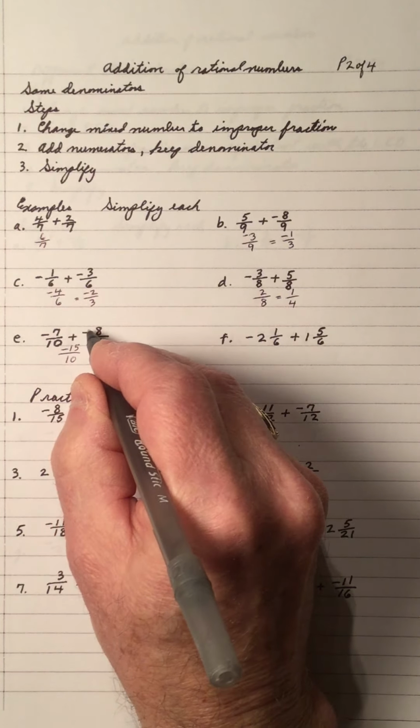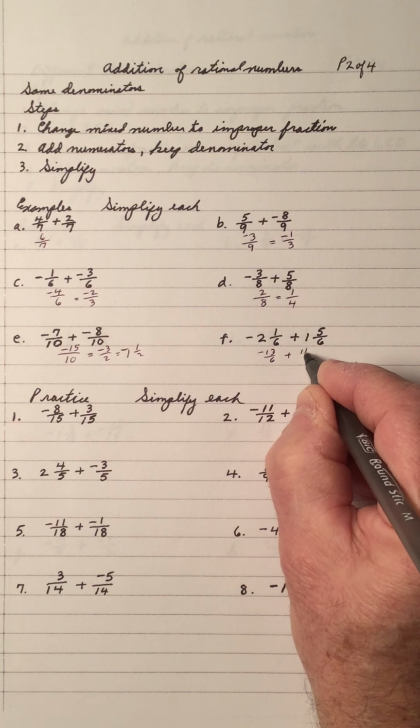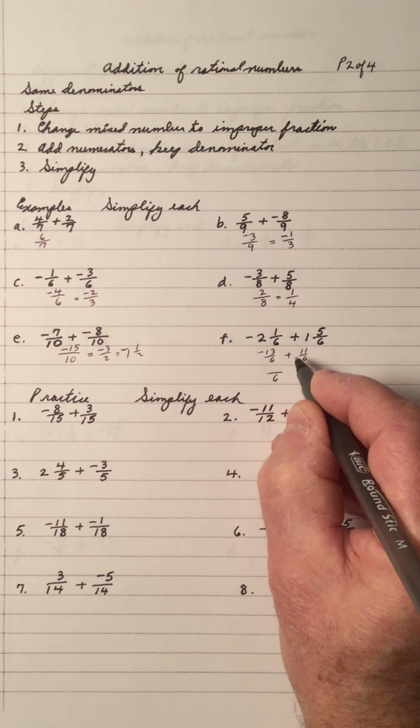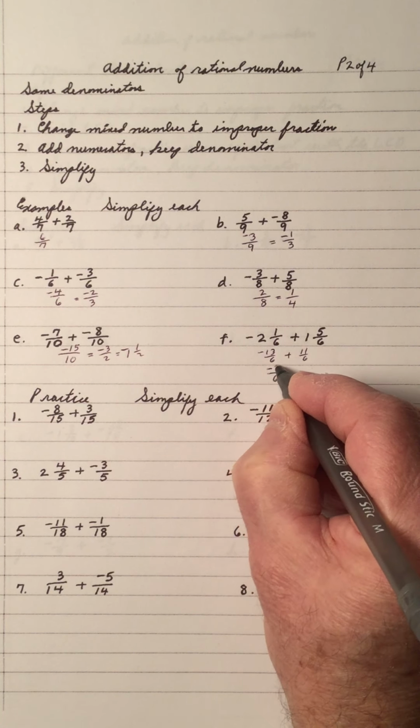And we change our mixed numerals to improper fractions. 12 plus 1 is 13 over 6, negative. And we get 6 and 5 is 11 over 6. Common denominator is 6, write it down. Negative 13 add on 11 is negative 2. And divide by 2, you get a negative 1 over 3.